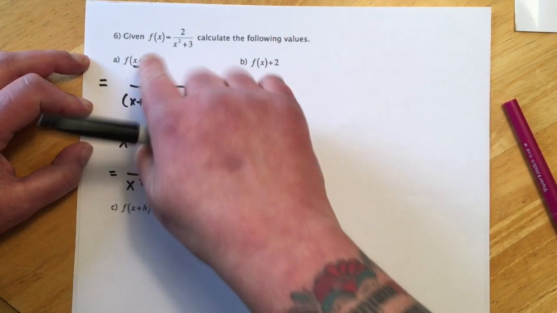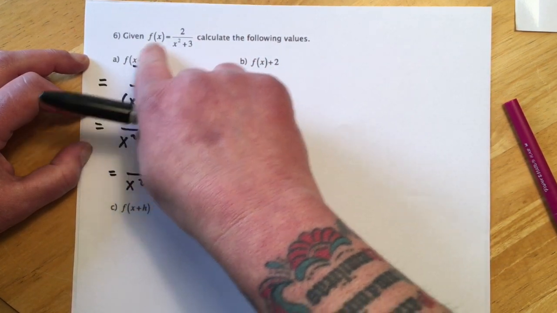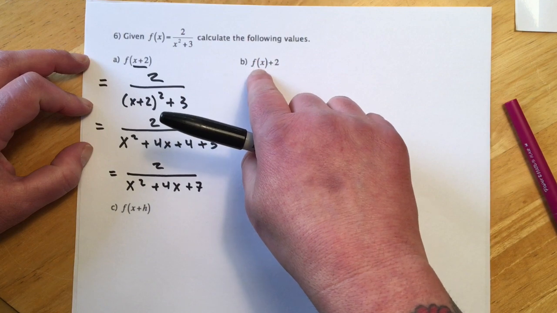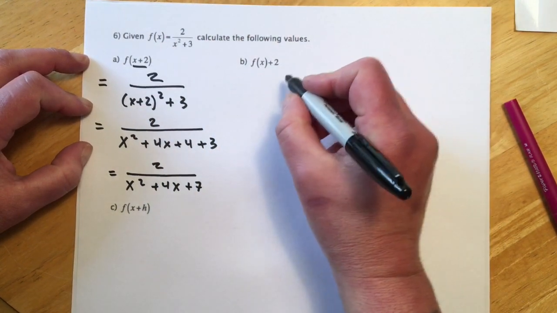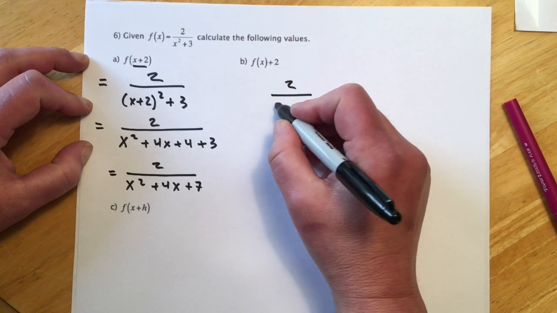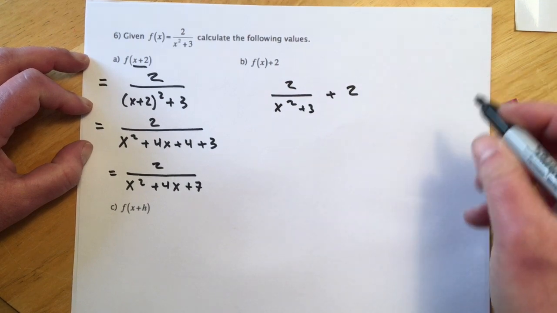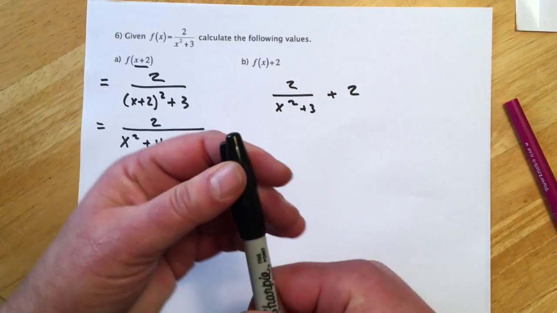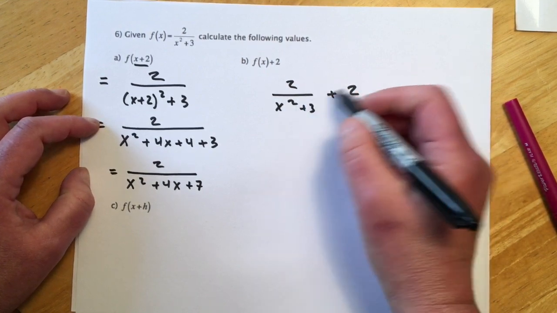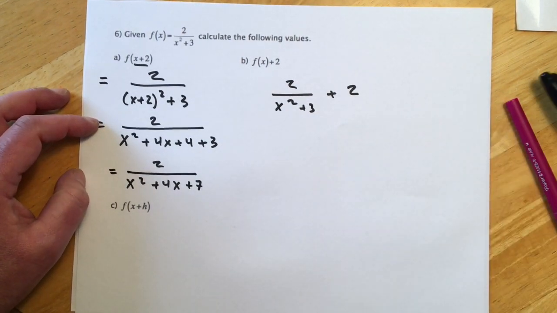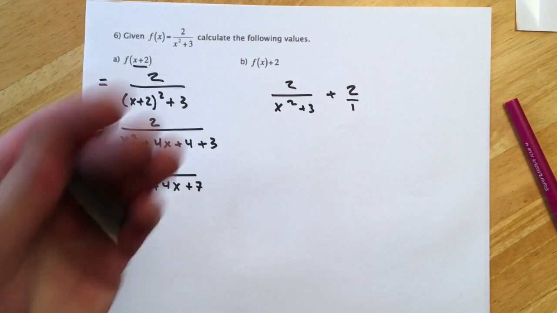So these look really similar, but they're kind of a different deal. This one, the x plus 2, the 2 on the inside, it's going in for x. This one's literally f of x, which is this thing, plus 2. So it would just look like 2 over x squared plus 3, plus 2. And the thing is with this plus, we want to get it over a common denominator, that's just generally considered a little bit more simplified. So if it's helpful, you can think of that as 2 over 1.